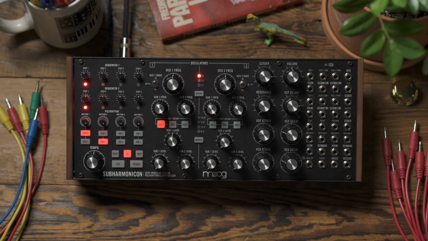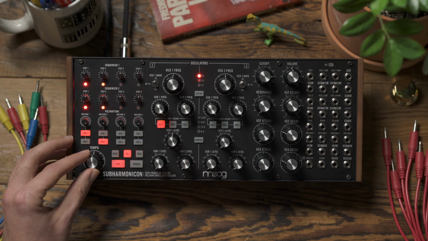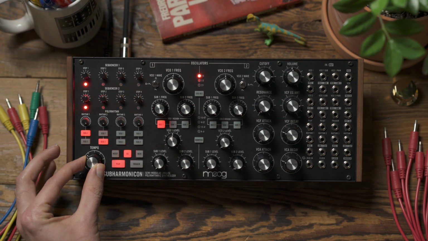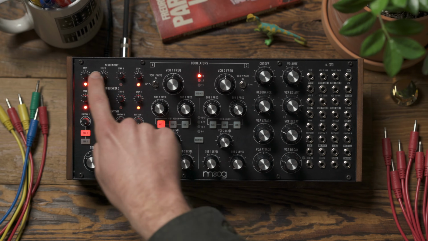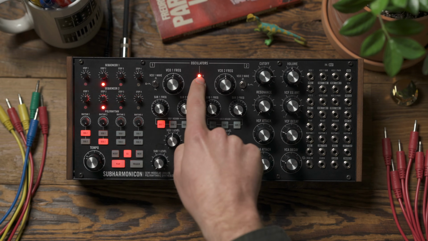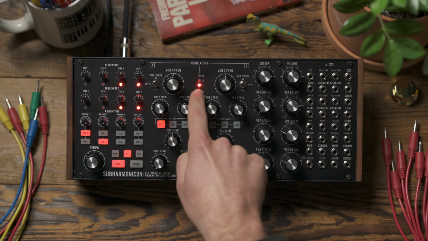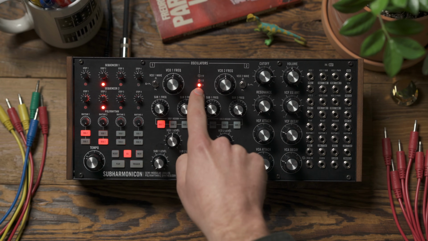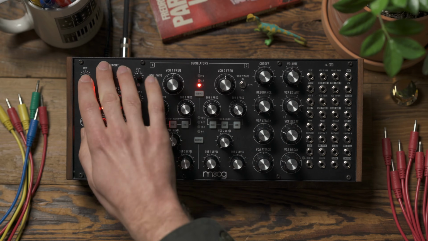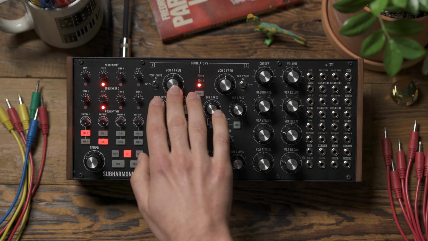To get this in more drum machine territory, I'm going to start by reducing the tempo down to a slower rate, and I'm also going to hit the sequencer octave button to reduce the range of each sequencer from plus or minus 5 volts down to plus or minus 1 volt. This will give me finer control with each sequencer over the VCO frequency.